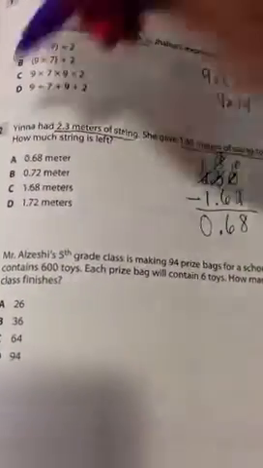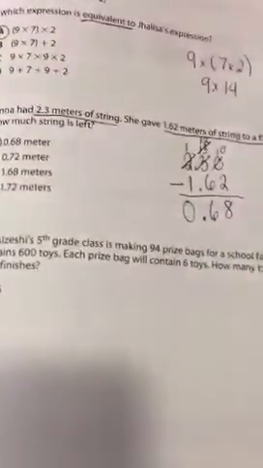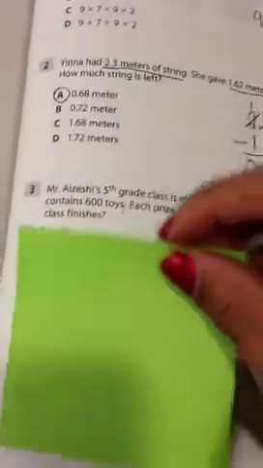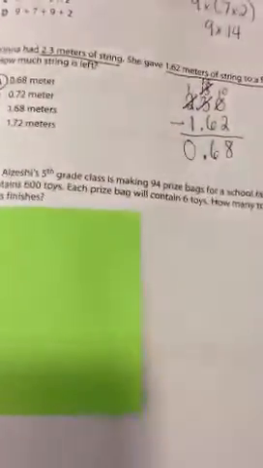Now I just have to look. Bam, there's my answer A. I never look at the answer choices. I always just cover them up first.